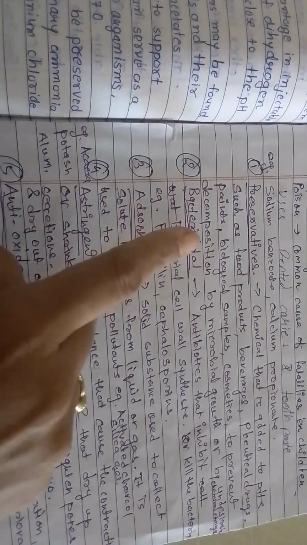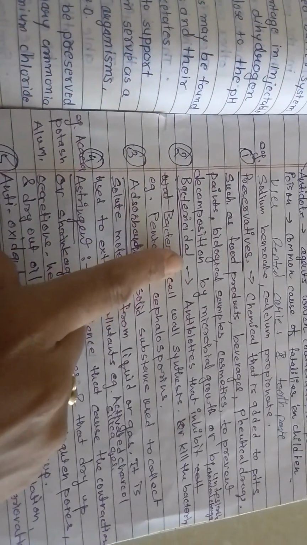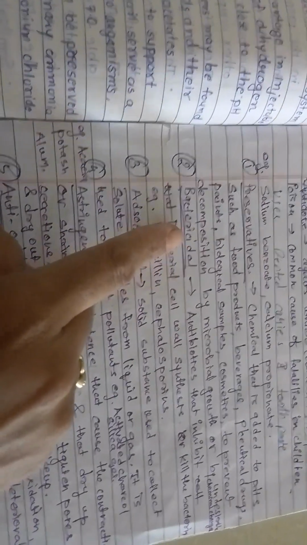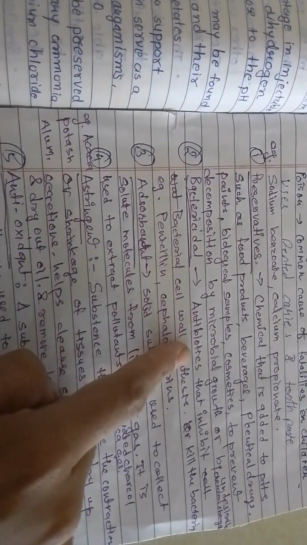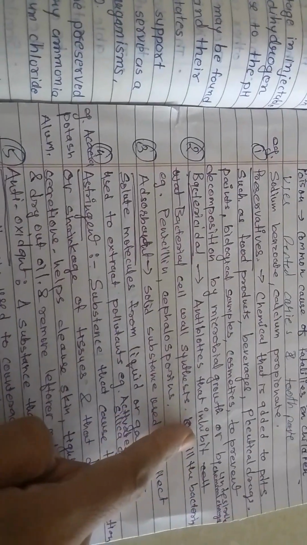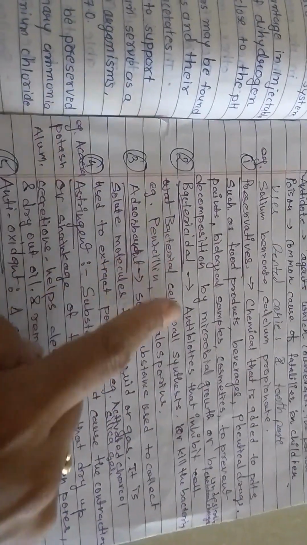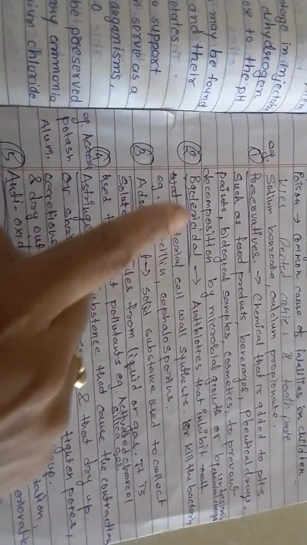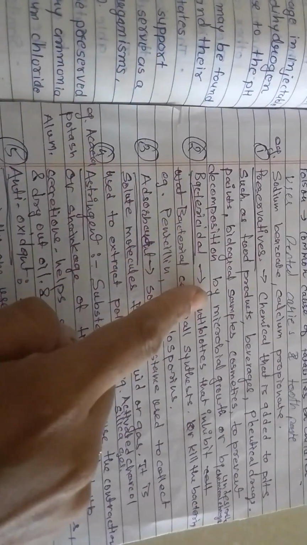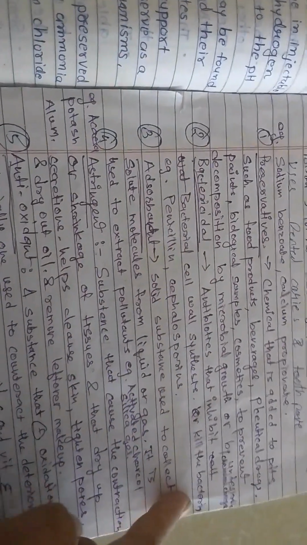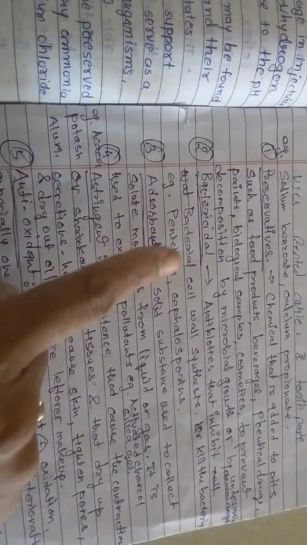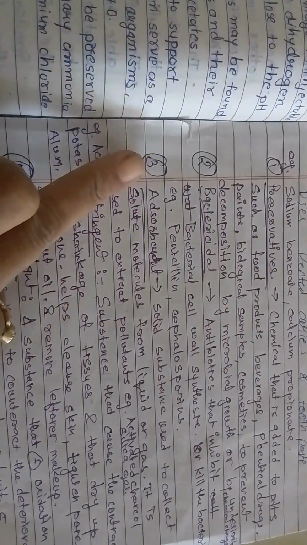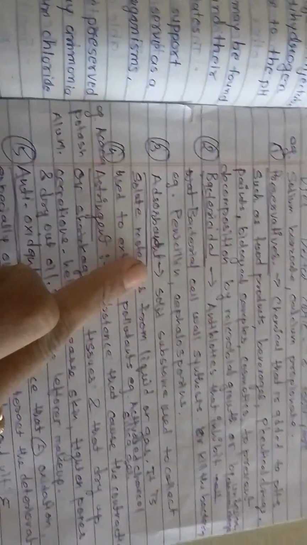Second term, bactericidal. As the cidal word suggests, these are the agents or antibiotics that inhibit bacterial cell wall synthesis or kill the bacteria. Bactericidal agents mostly kill the bacteria. Example, penicillin and cephalosporin.